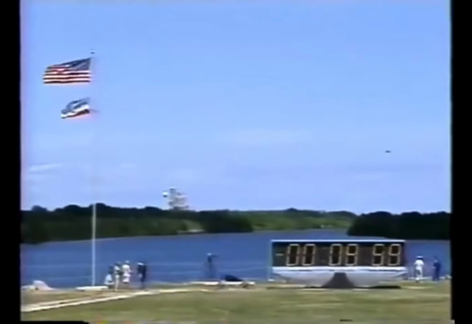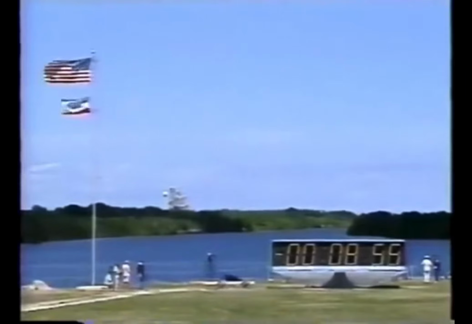3, 2, 1, mark. And we're now at T-minus 9 minutes and counting. Halo flow rate is set for launch. That's step 996. I copy.